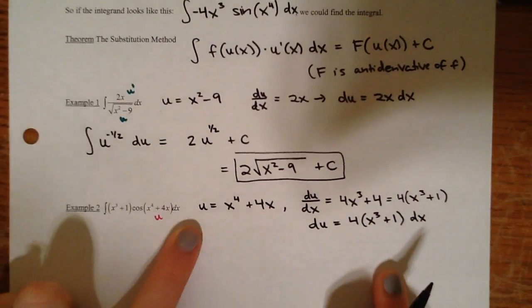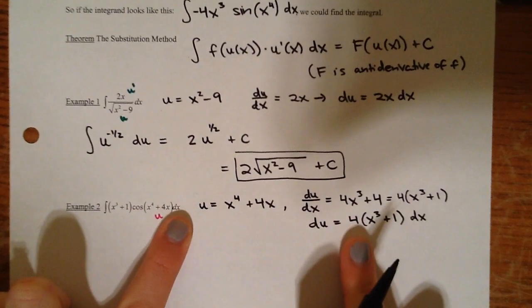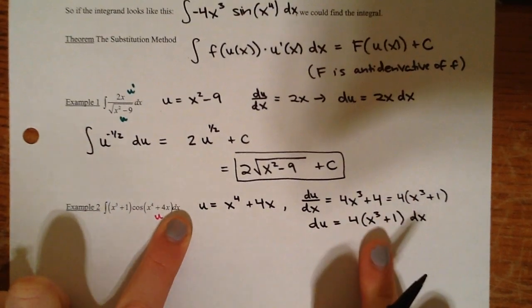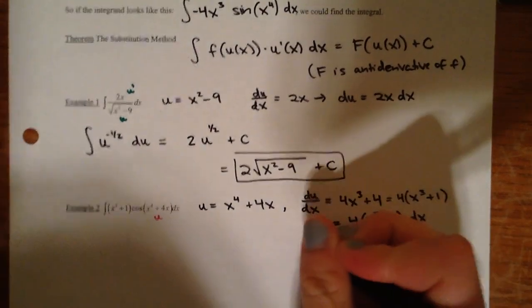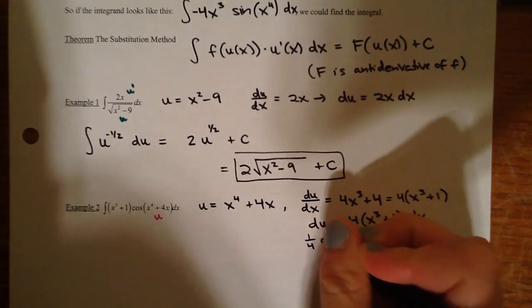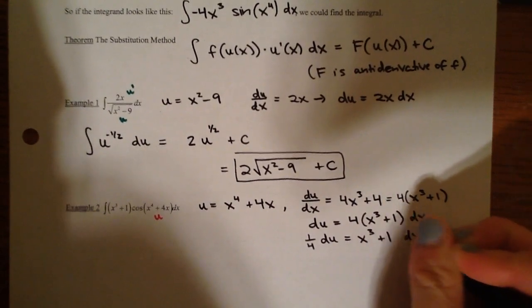Now looking in here, we have something very close to that. We have x cubed plus 1 dx. We don't have 4 times x cubed plus 1 dx. So we just divide both sides by 4. We have 1/4 du is equal to x cubed plus 1 dx.